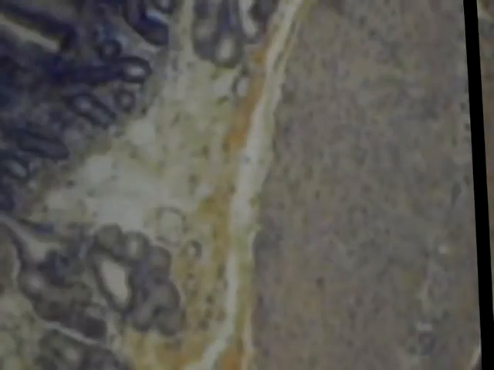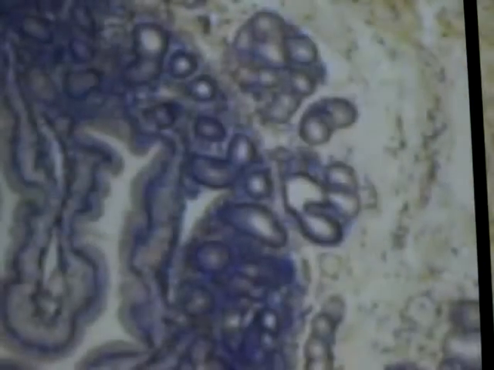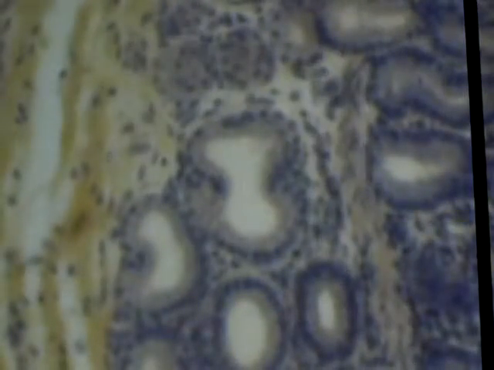Alright, so we know this is our small intestine. How would you ID the organ? Let's look in our submucosa. What do we see in the submucosa? Are those Brunner's glands? Yeah, those are Brunner's glands, so this is our duodenum.